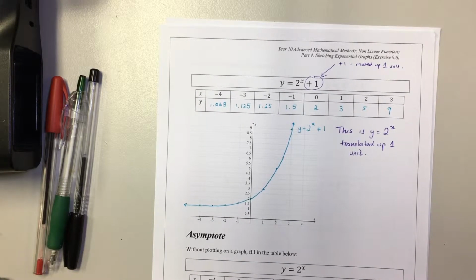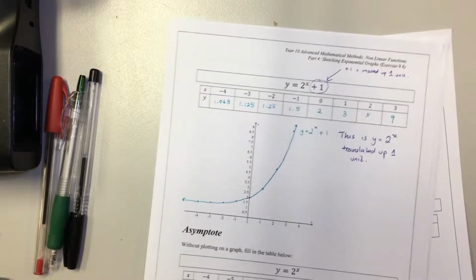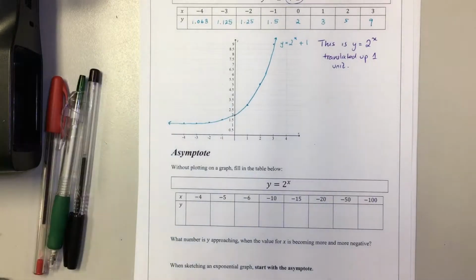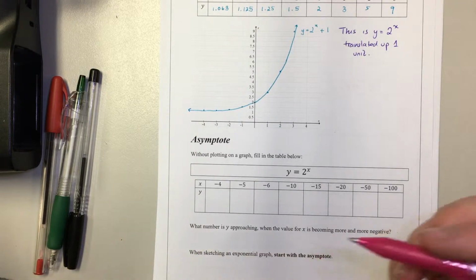Great. So if we go back to our opening information, I want to introduce you to a concept called an asymptote. Is it totes legit? It is totes legit. It is asymptotes legit.